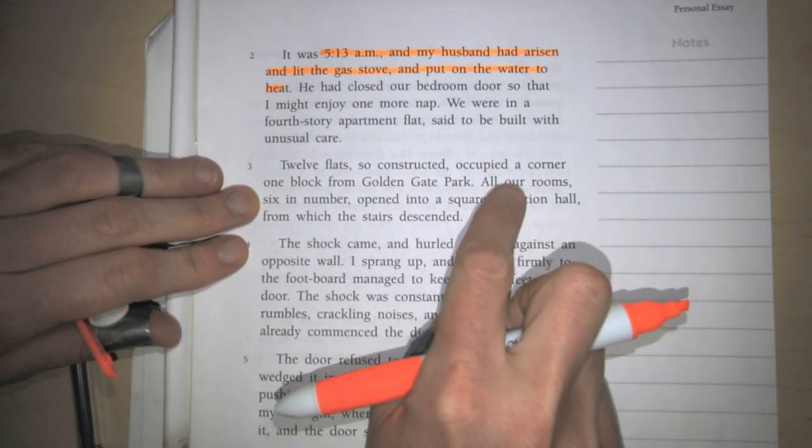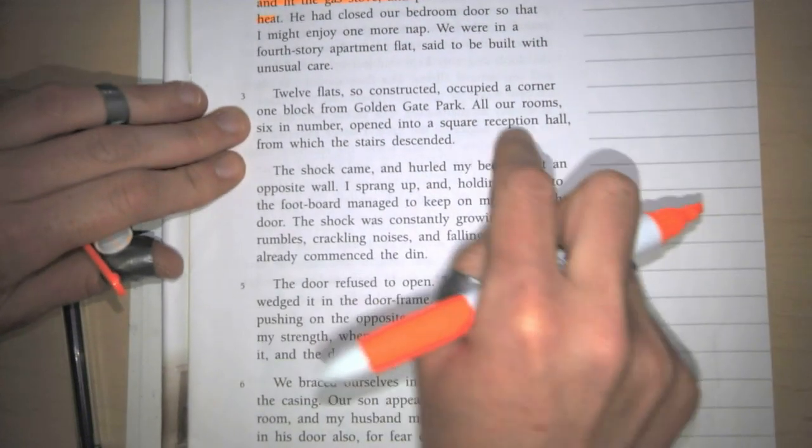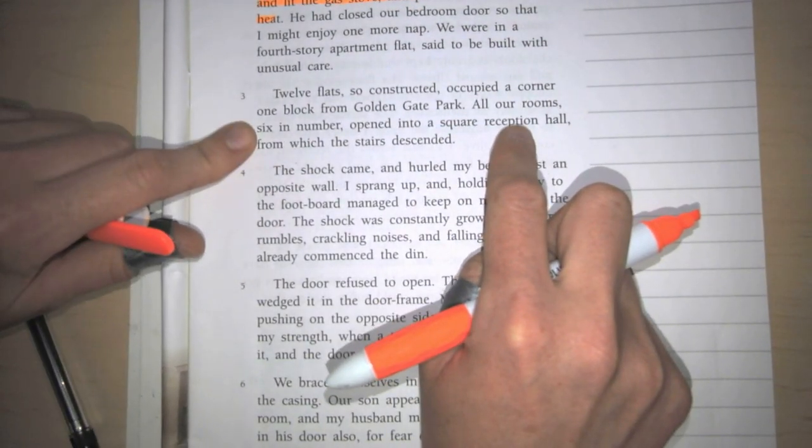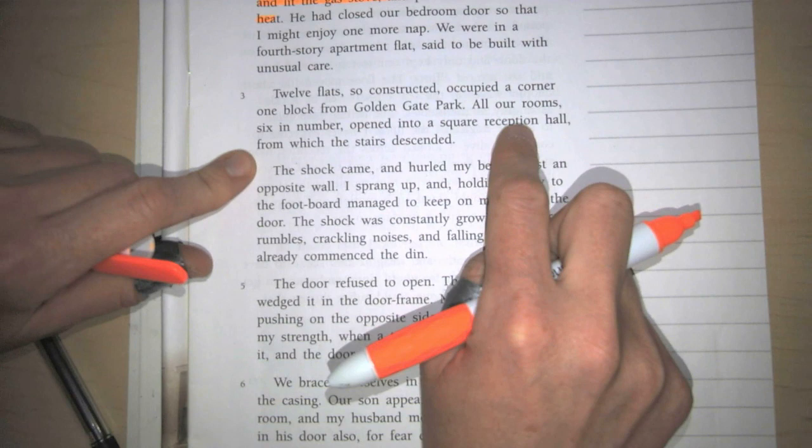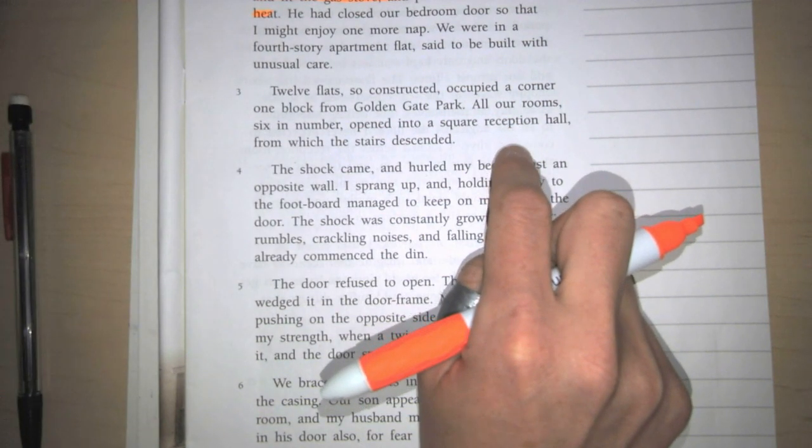12 flats so constructed occupied a corner 1 block from Golden Gate Park. So a flat, so you're talking about an apartment building. All our rooms, 6 in number, open into a square reception hall from which the stairs descended.